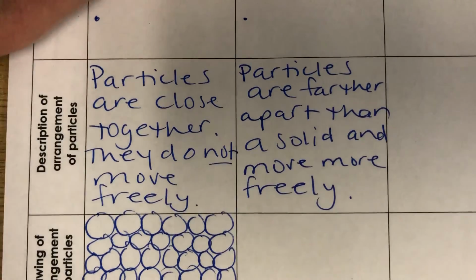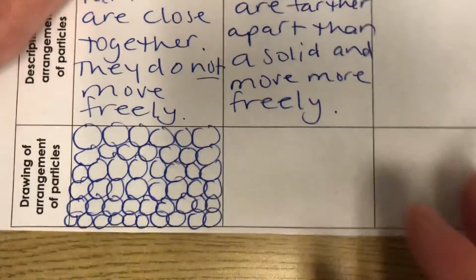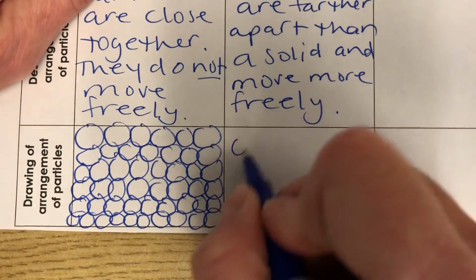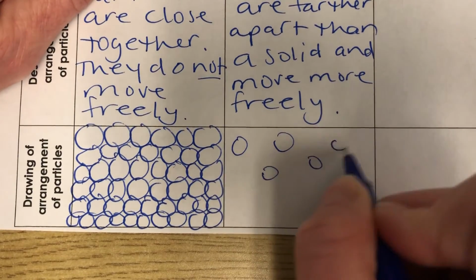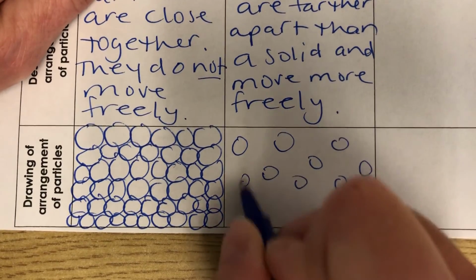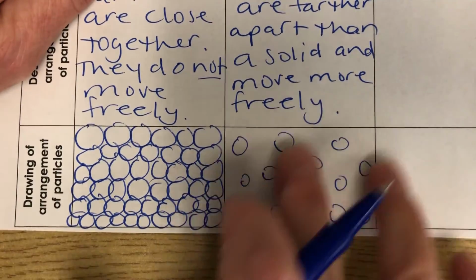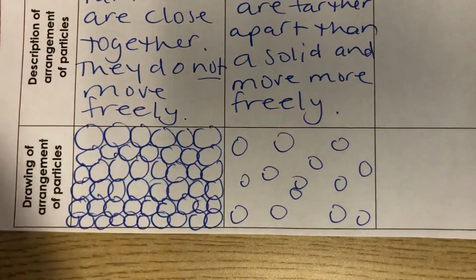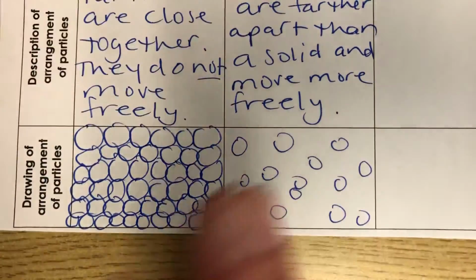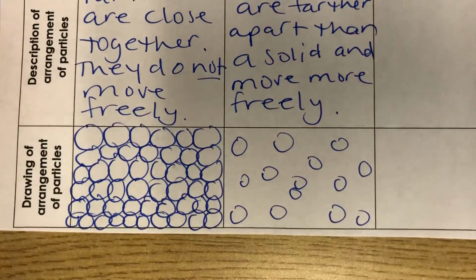That's what allows them to change their shape. Okay? So in the particles here, we're going to have particles that there could be a couple touching, but they have space to move around. Okay, they can move so that when you pour them from one to the other, they can change shape because they're not so stuck together.